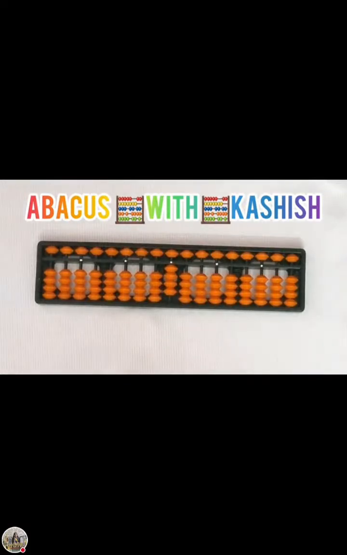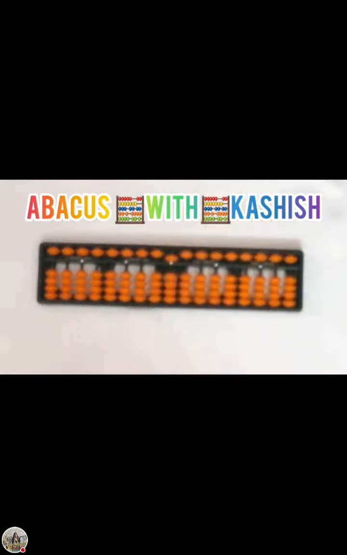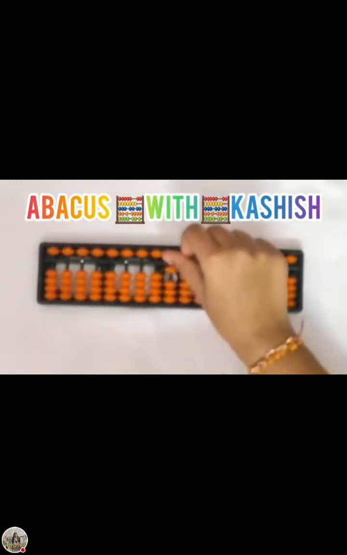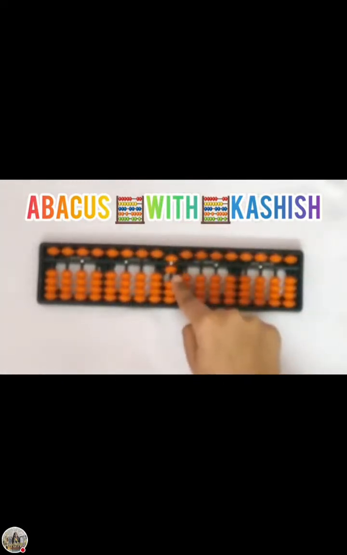Now how will we add 5? As I've told you, one upper bead signifies the value of 5, so I'll be adding one upper bead here to make 5. If I want to add 6, how will I add it? I cannot add it directly, obviously, because I don't have 6 beads here. What will I do? I will take the help of both upper beads and lower beads. So we are adding 5 here, and we need to add one more. How will we add one more? By simply adding one lower bead. So 5 plus 1 is 6. So this is the value of 6.